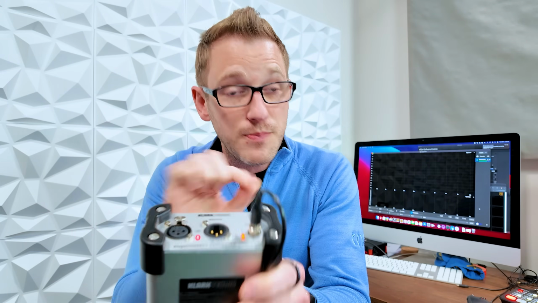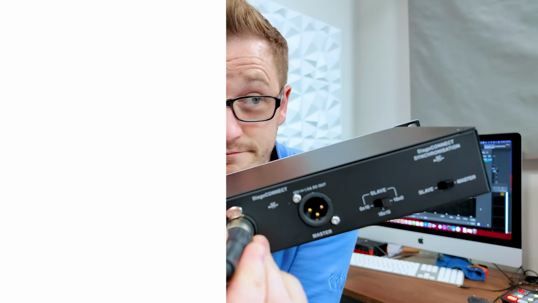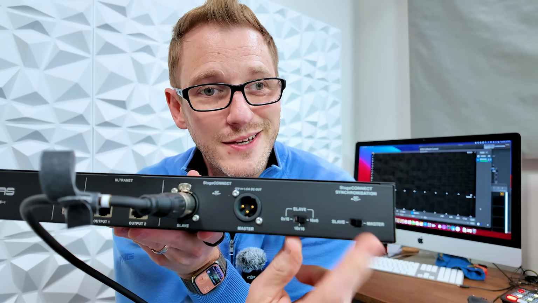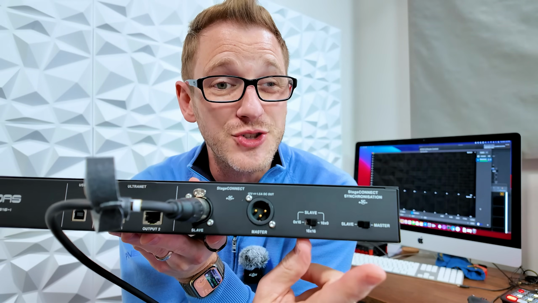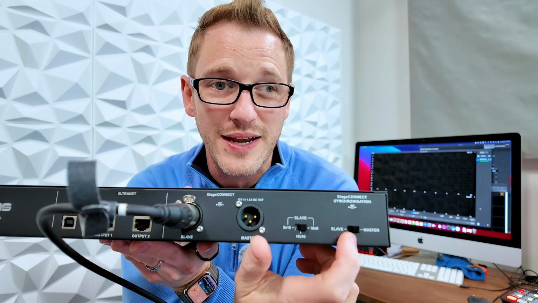So the next thing that we need to do is we need to connect a cable from the master output of this to our first StageConnect device, which in this case is going to be my DN4816i. So all we have to do is grab a cable and connect it from the master port to the slave port on the DN4816i, just like so. Next, there is this switch over on the right-hand side of the back of the unit. We need to make sure that this is in slave mode and not master.